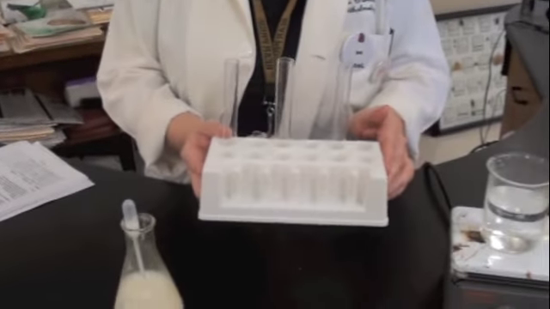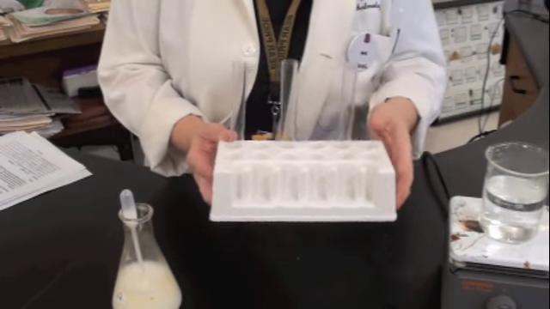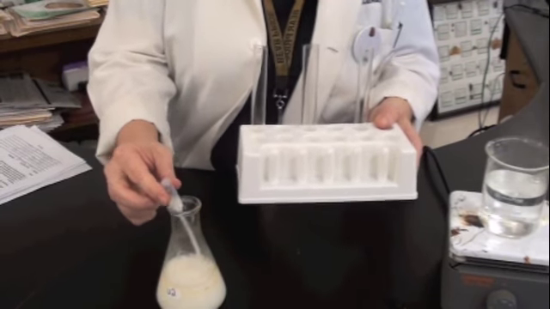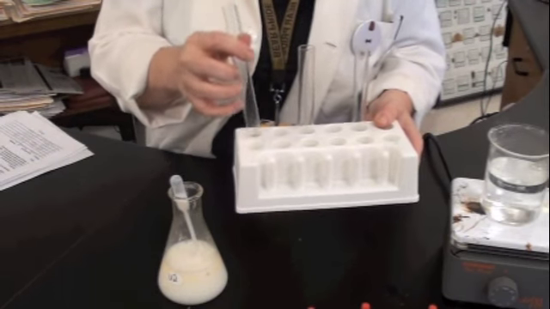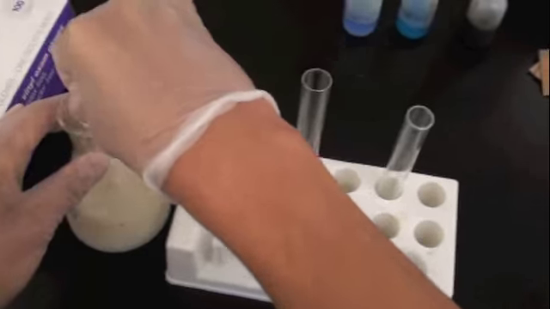Great, let's get started. The first thing we're going to do is this. You are going to put 2 dropperfuls of the unknown in each of the test tubes. So give it a shake. You're going to pull up a full dropper, put it in, and then do it again. That's roughly going to give you about 5 mils per tube. So there you go.